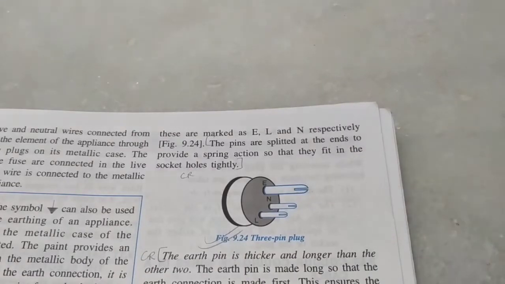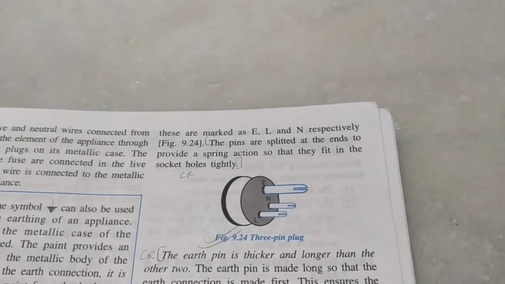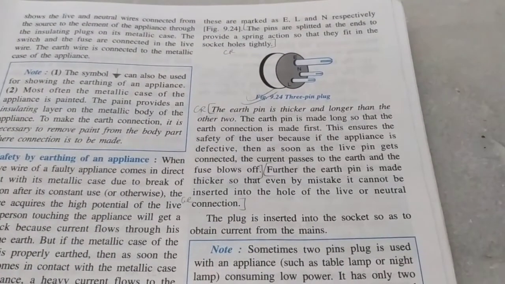A 3-pin plug is only used for appliances which use heavy current, like the AC, refrigerator, washing machine. For small appliances like a mobile charger, they may just have a 2-pin plug because earthing may not be required there, because the amount of current being used is quite less, so the risk is also very less.